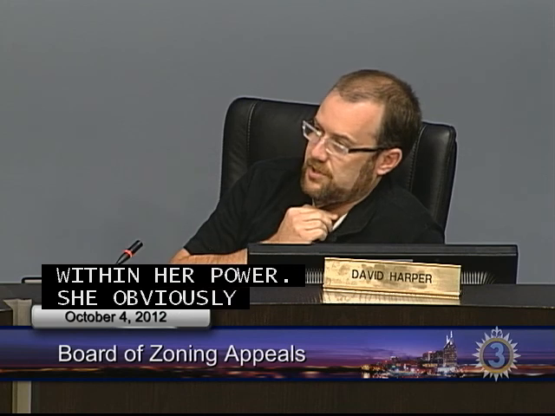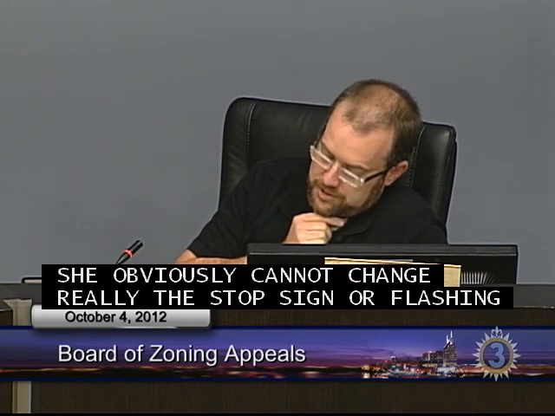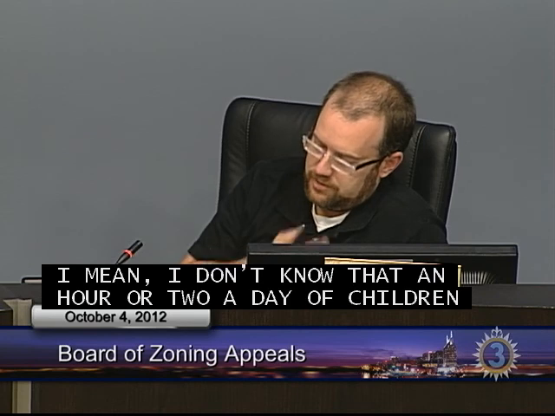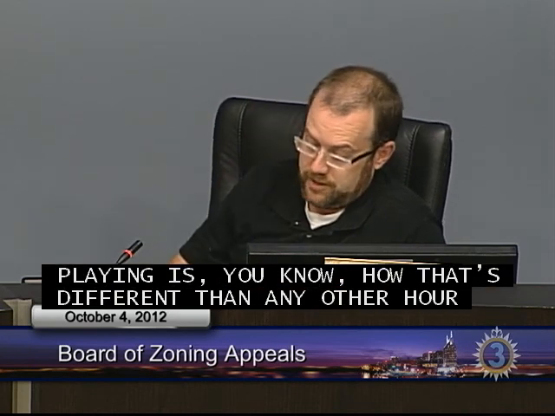the appellant has either agreed to, the things that are within her power. She obviously cannot change whether there's a stop sign or a flashing light or anything like that. But the material of the driveway, the aesthetics, the noise, she's addressed. I don't know that an hour or two a day of children playing is different than any other hour or two of the day. I know there's children playing in my neighborhood all the time, especially after school, which are not her hours of operation. And she's willing to agree to specific hours of operation, a specific number of people. She's over the code in parking.